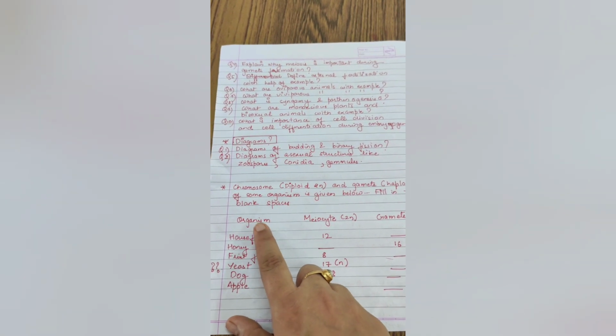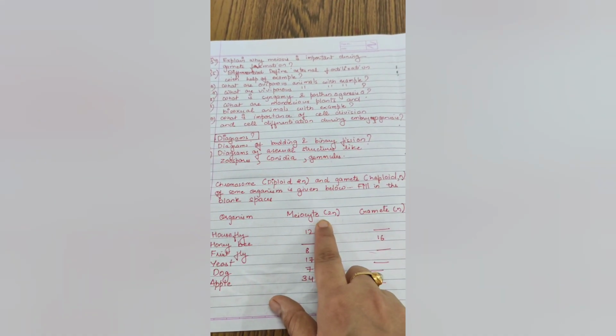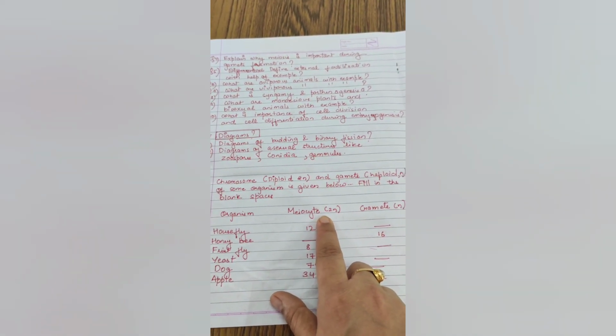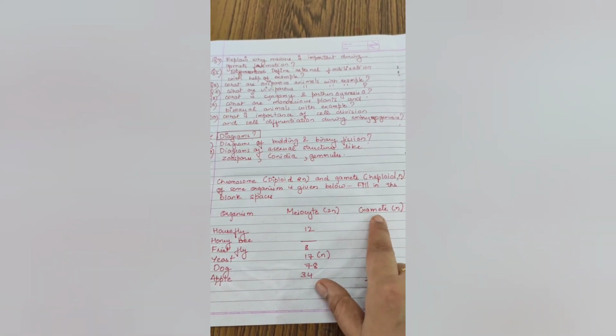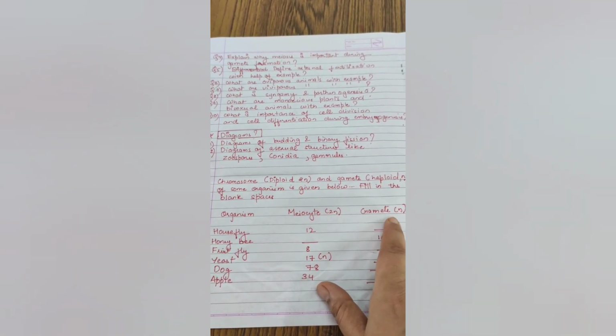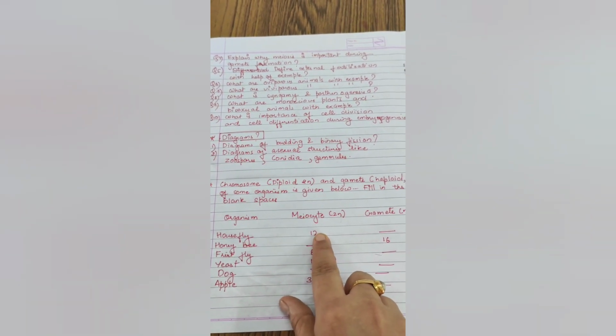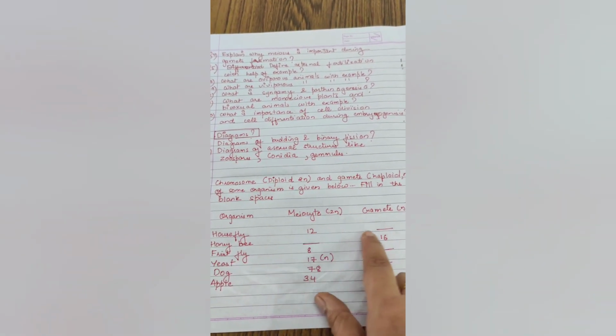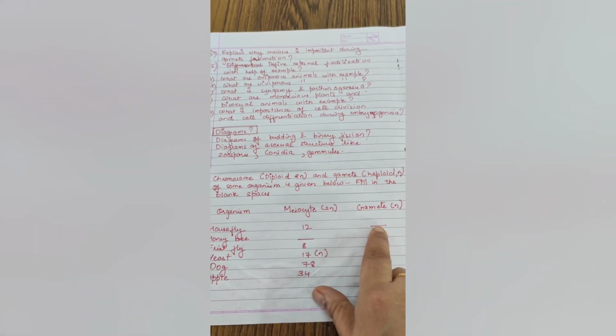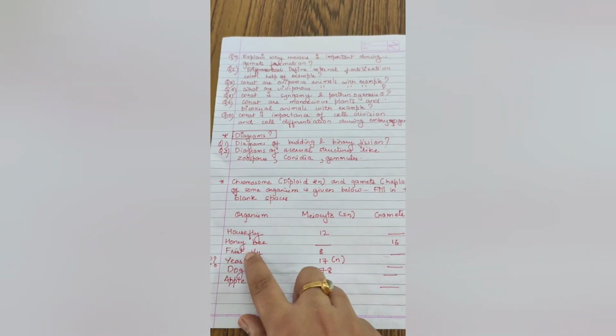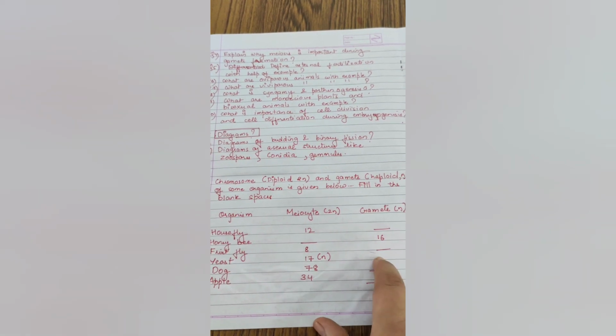Here the organism is given, here the meiocyte or the gamete mother cell, that is the diploid condition, is given, and here the gamete is given, that is haploid. Now this housefly is having 12 chromosomes in the diploid condition, so it will have 6 chromosomes in the gamete. Now in other organisms also you have to fill the spaces.